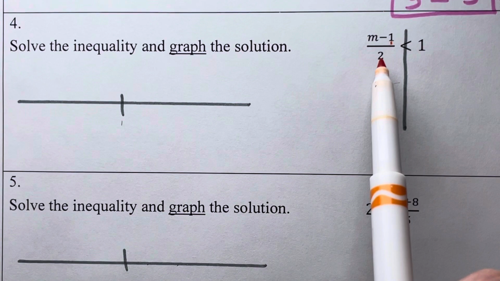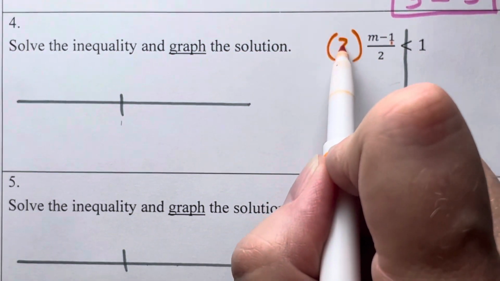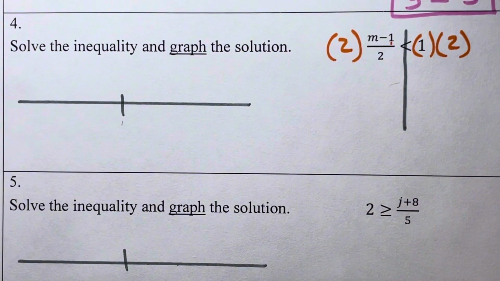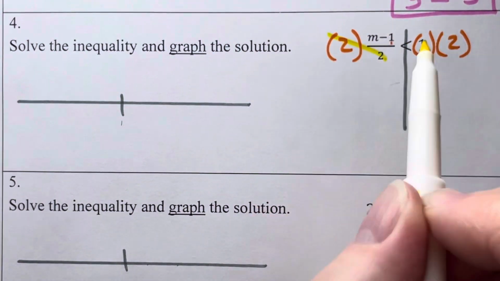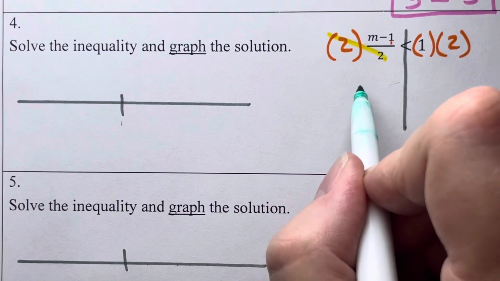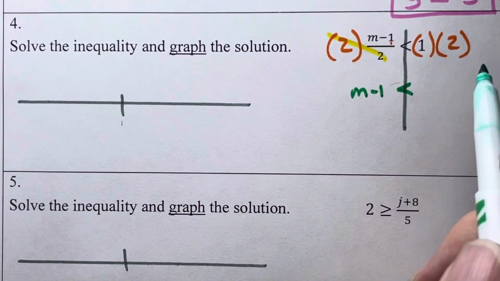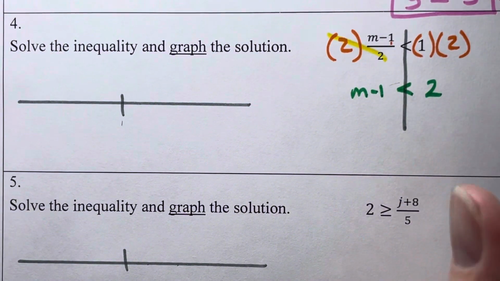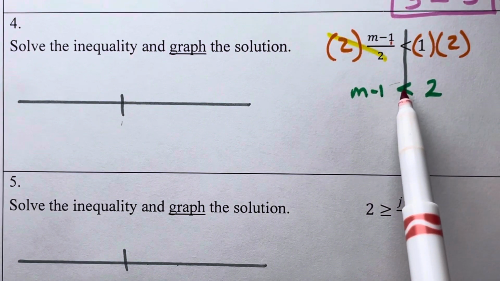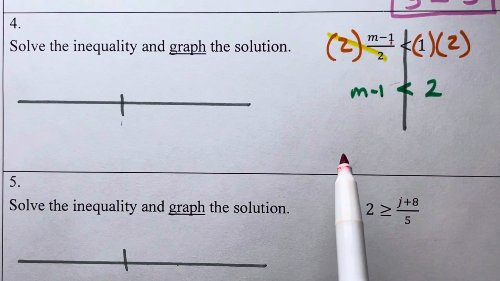So the 2 is currently dividing. How do you get rid of something that's dividing? You multiply it, because what you do on one side of the river, you also have to do on the other side of the river, allowing our 2's on the left to cancel out. We now have m minus 1 is less than the product of 1 and 2, which is 2. We did not turn our inequality symbol because we multiplied by a positive number.